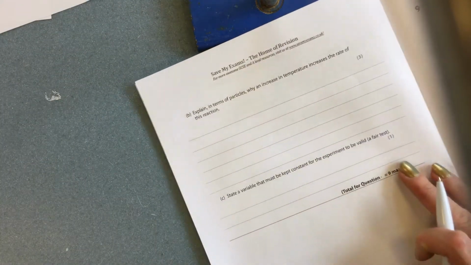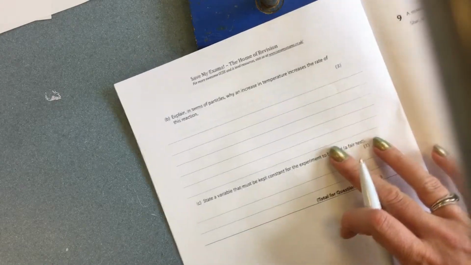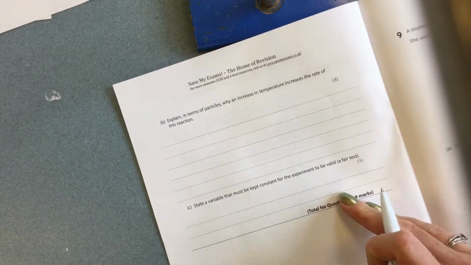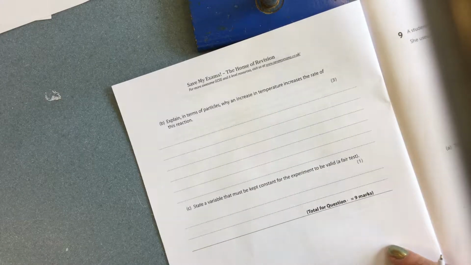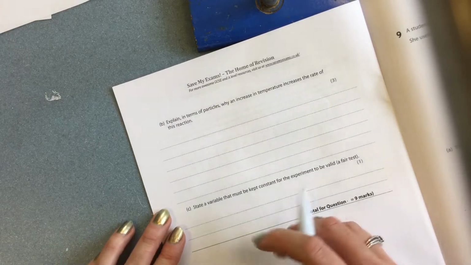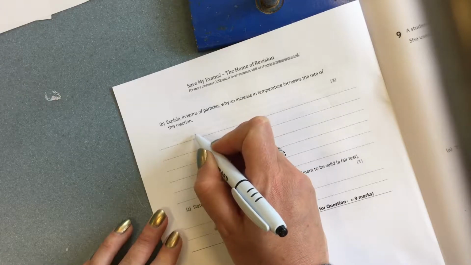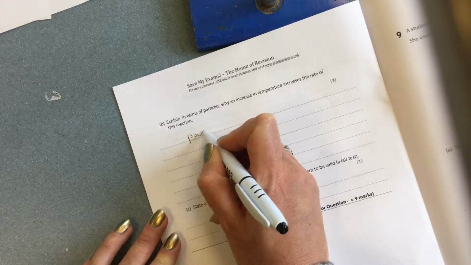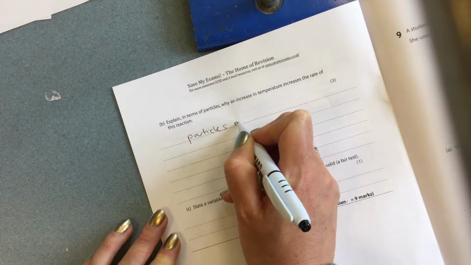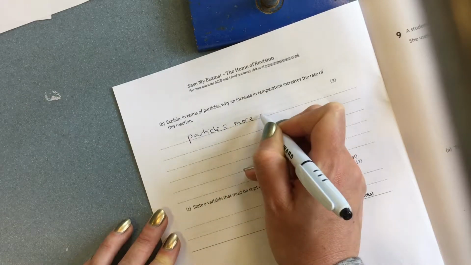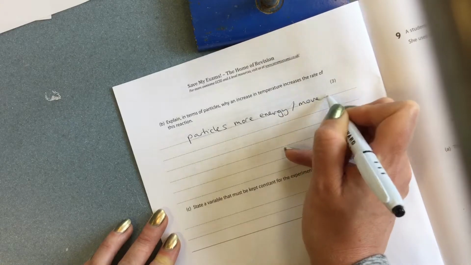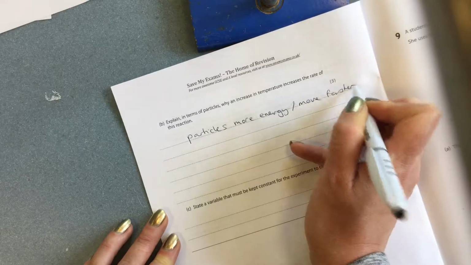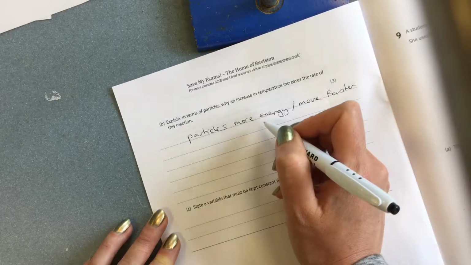Particle theory and collision theory. So the next bit, increase in temperature increases the rate of the reaction. There were 3 marks available, but again, a little bit of specificity from some of you. So the first mark was for something that mentioned particles having more energy, or that they move faster. That is not 2 marks, it's basically the same mark.